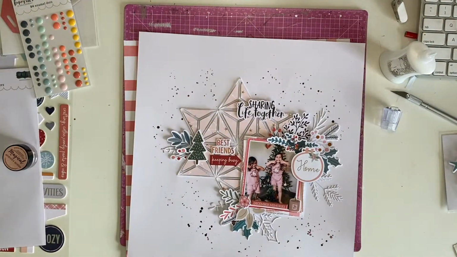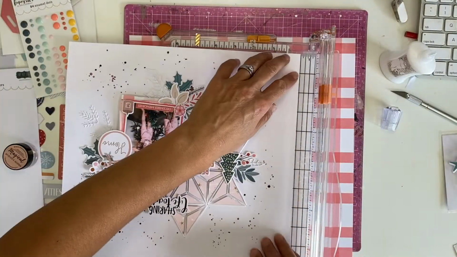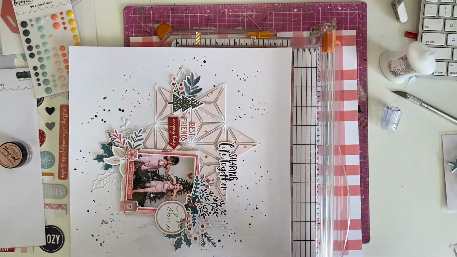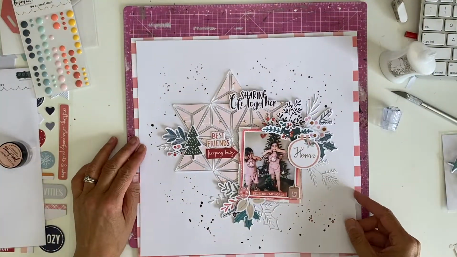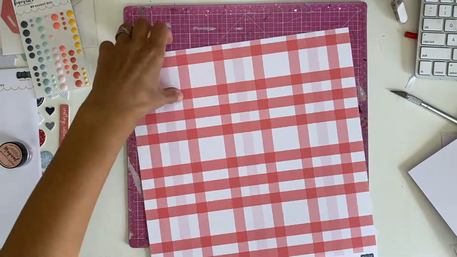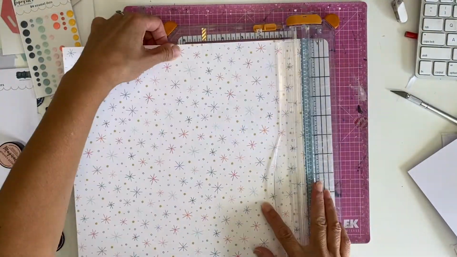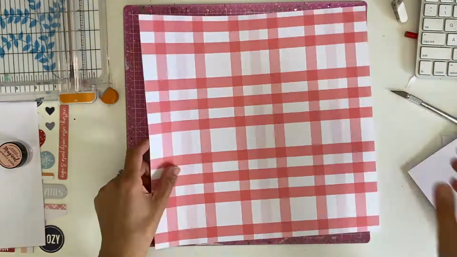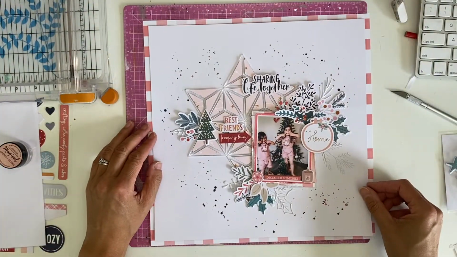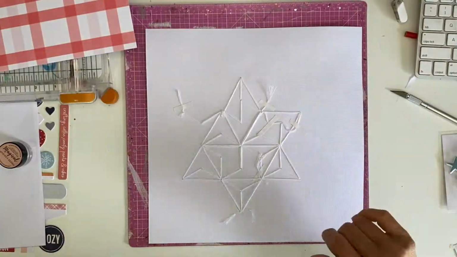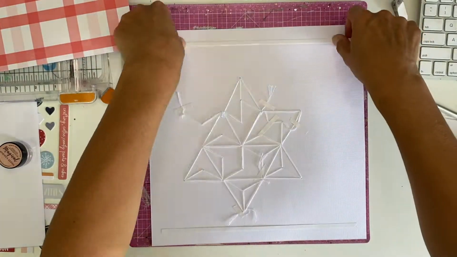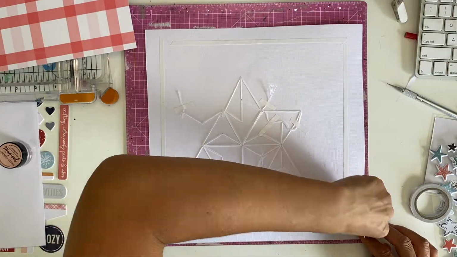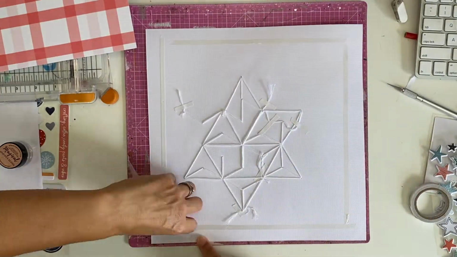I added some Heidi Swapp Colour Shine in black splatters, and I added some Lindy's Stamp Gang, I think it's Andrea's Azalea. That is a pink metallic-y colour that we got a couple of years ago in the colour kit for HipKit. And now I'm just wanting to add a background just to have a border for this layout, really. And I love that white and red plaid. It just goes so beautifully with the colours that I've chosen for this layout.